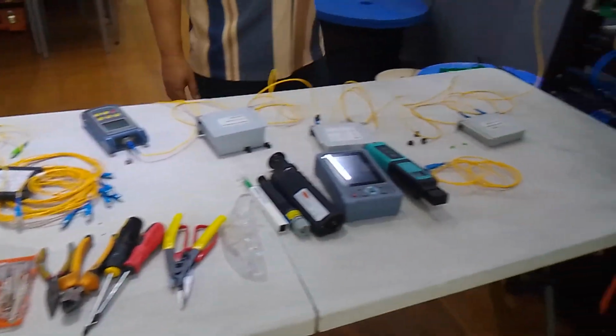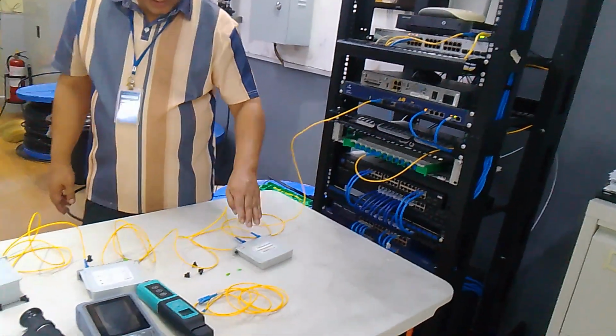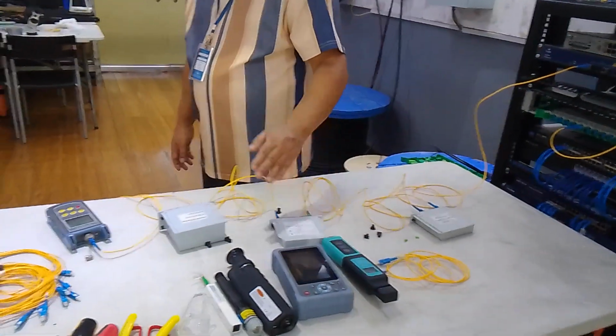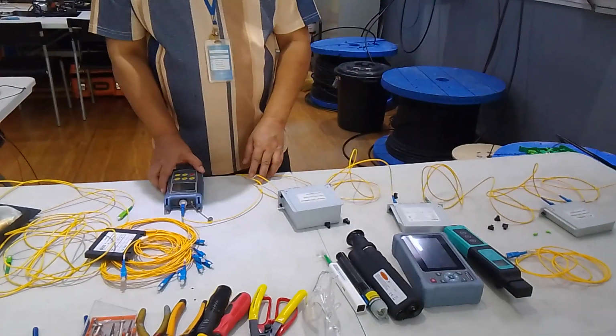So from here, 7 dB, negative 8, negative 21. Now you have negative 39.